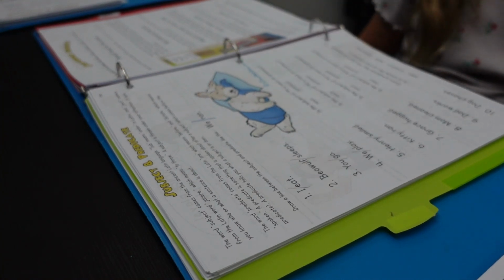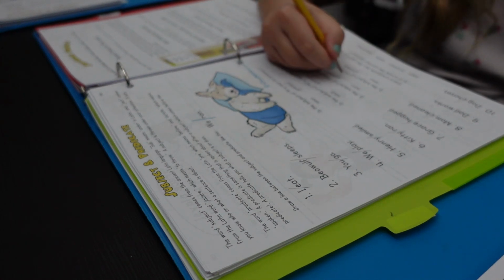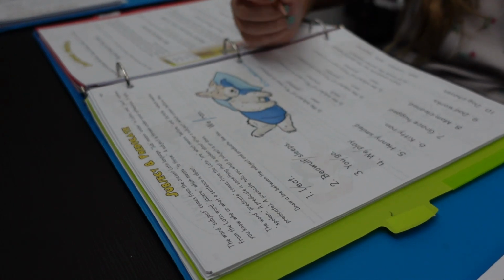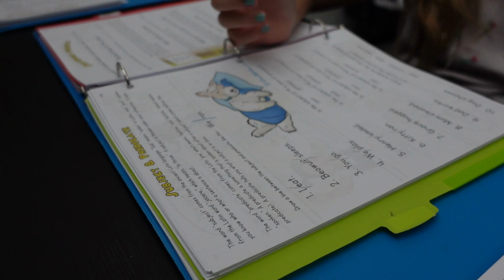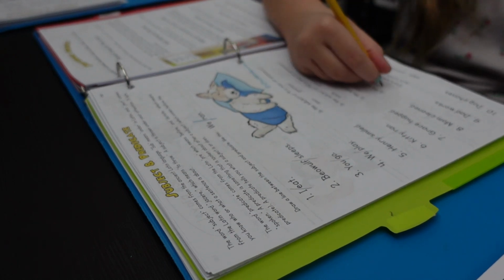Is the subject of number 3 a noun or a pronoun? Pronoun, which is you. Number 10 is what we're looking at. Is the subject of number 10 a noun or a pronoun? Noun. Dog is a noun.